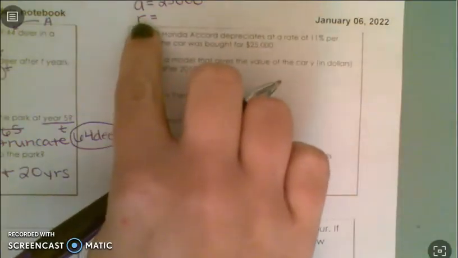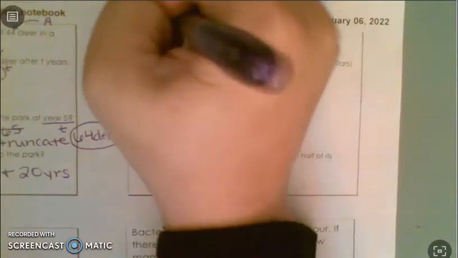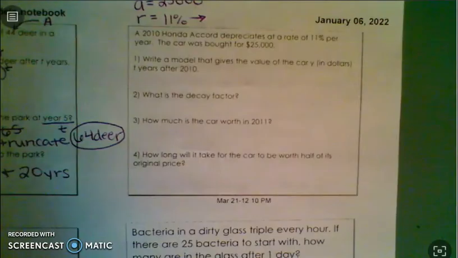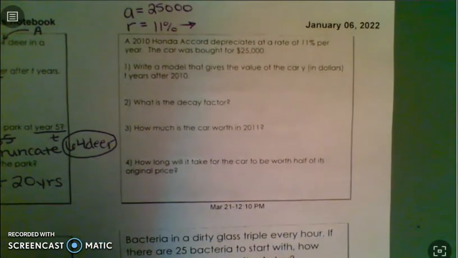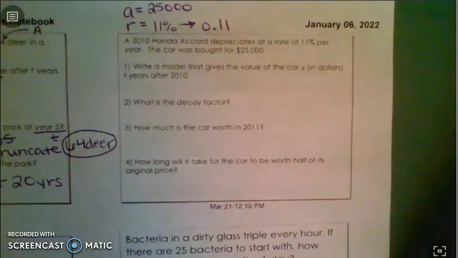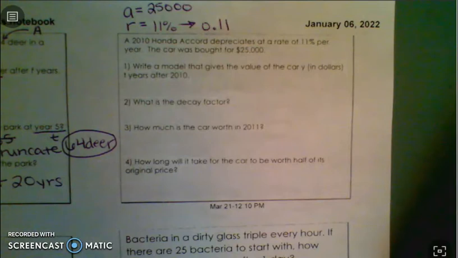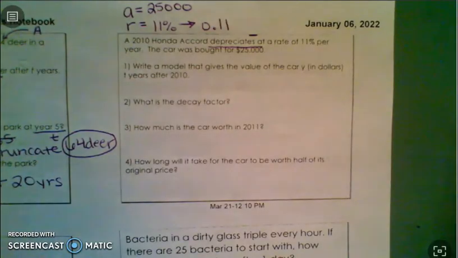Your rate is 11%, but remember, you need to make that into a decimal. So go ahead and make that into a decimal. When you do that, your calculator should tell you 0.11. There's also one more thing we need to know. Is it going to be a growth model or a decay model? Is it plus or is it minus? Well, this word right here, depreciates, means you're losing value. So we're going to have to use a minus sign.